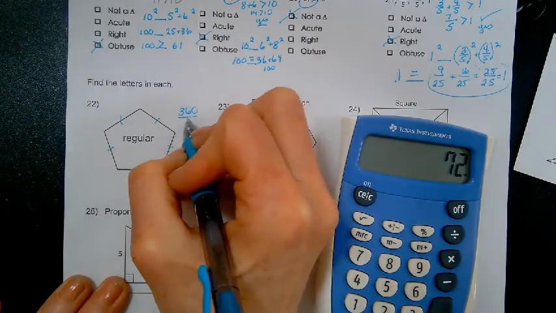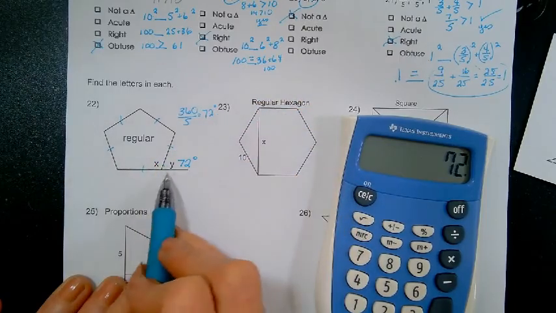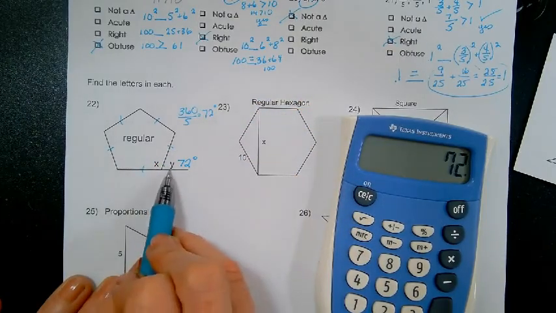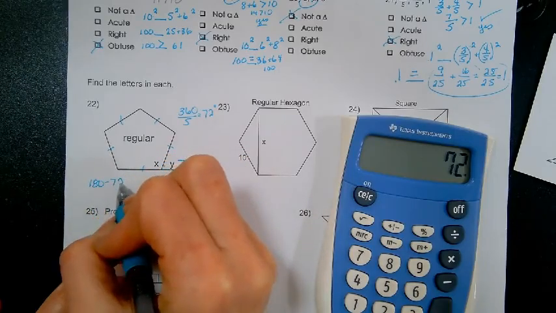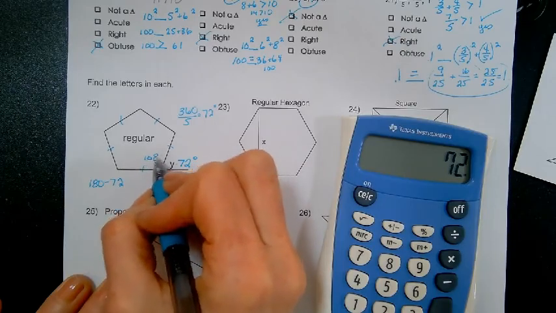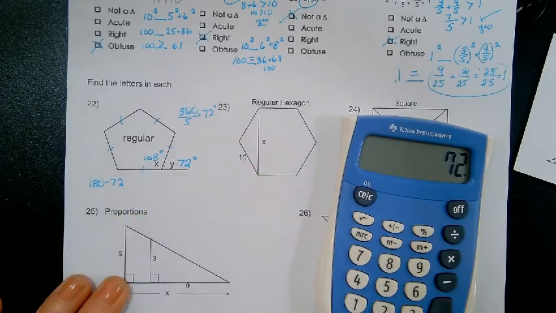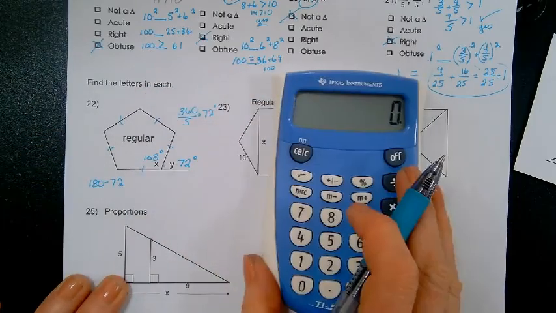Well, if the exterior angle is 72, then the interior angle is 180 minus 72, right? These are supplementary, so that's 108. Now the other way you could do this is you could find the interior angle sum first and divide by 5. So the interior angle sum, let me just finish this one, this is 108.